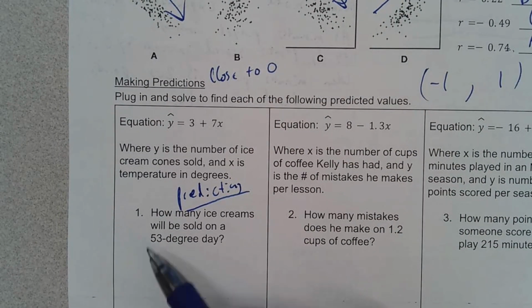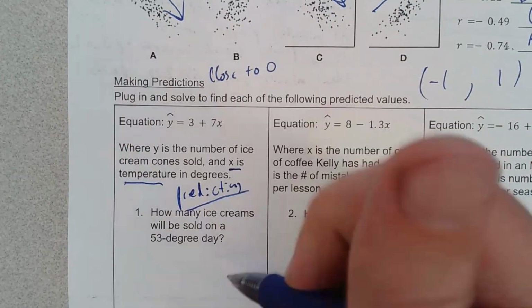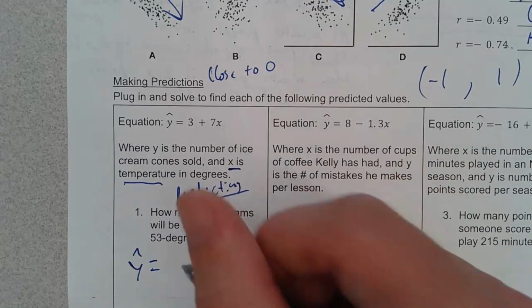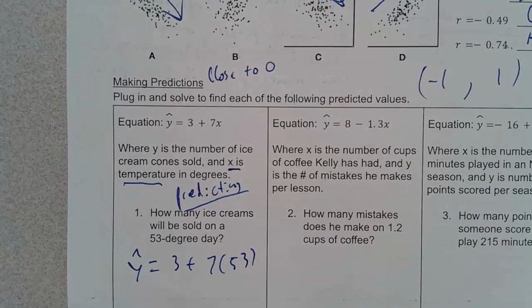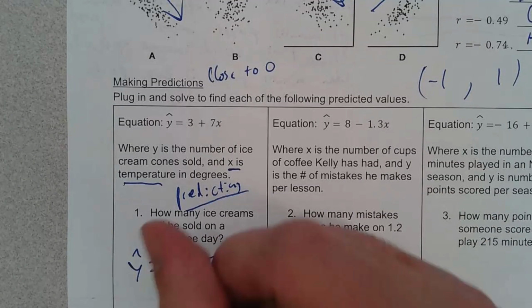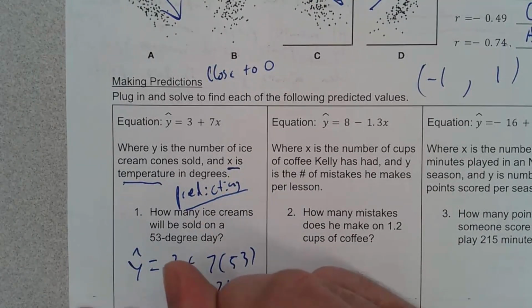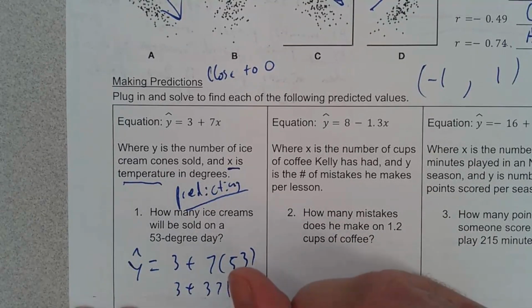So when we put a 53 in, 53-degree day, remember X is temperature. So in the formula, Y hat equals 3 plus 7 times 53. So 7 times 53 in the calculator, that is 371. So I have 3 plus 371, which is 374. So 374 ice cream will be sold.